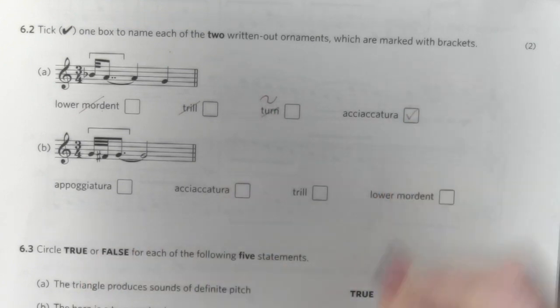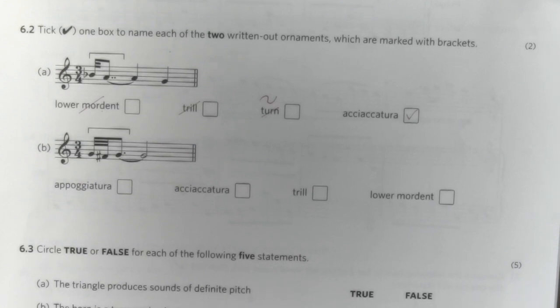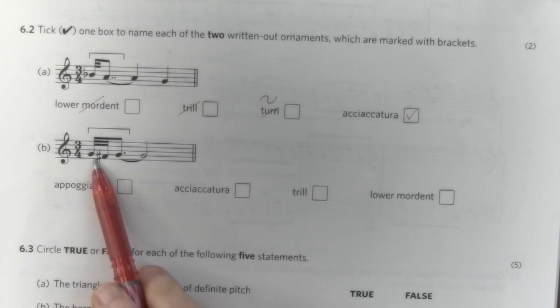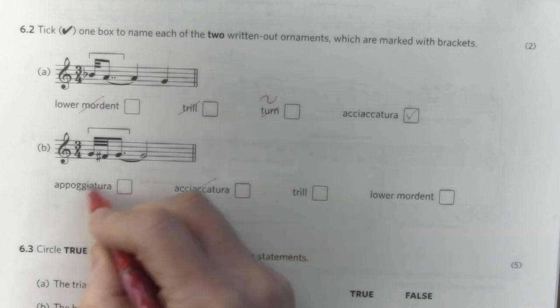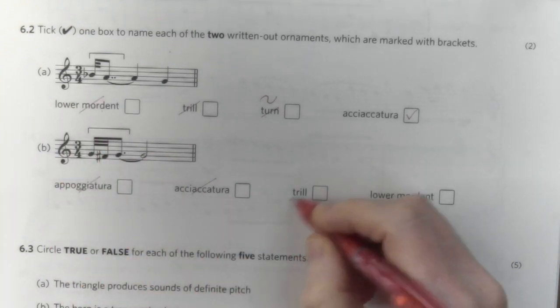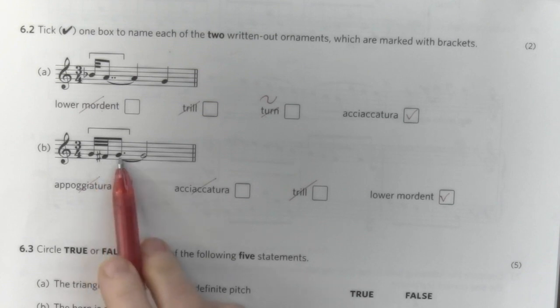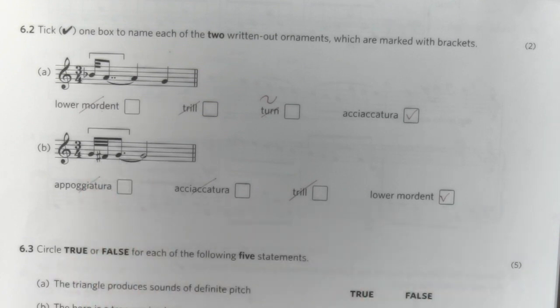So, acciaccatura. Tiram, tam, tiram, tiram, tram. Acciaccatura is this. Tram, tiram. 2 notes, so it can be acciaccatura, it can be appoggiatura, because they are very similar, just 1 note, but the rhythm is different. It can be a trill, a lower mordant. Da-da-da, da-da-da, da-da-da, mordant. That's all. By exclusion, this is very easy actually.